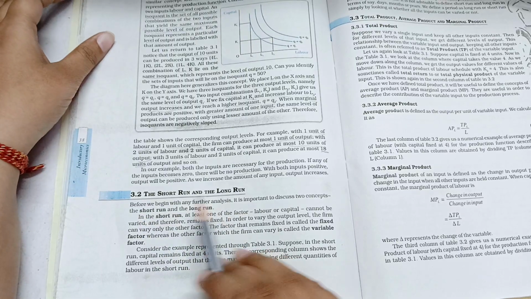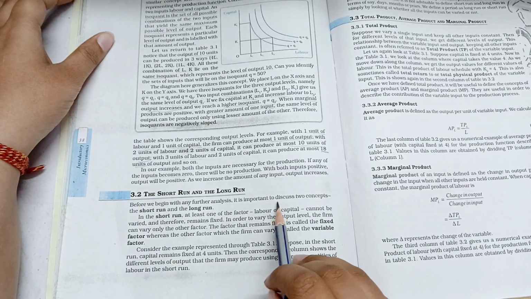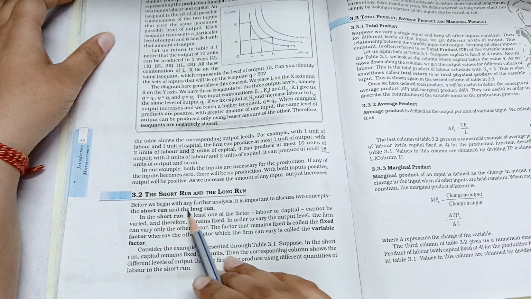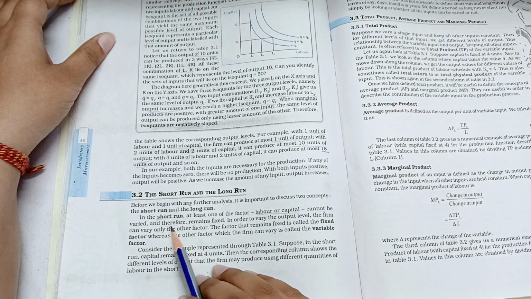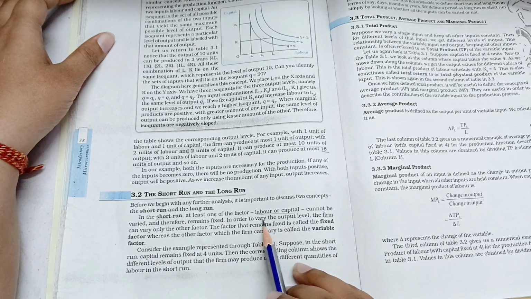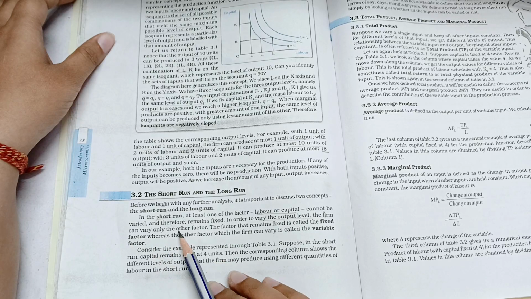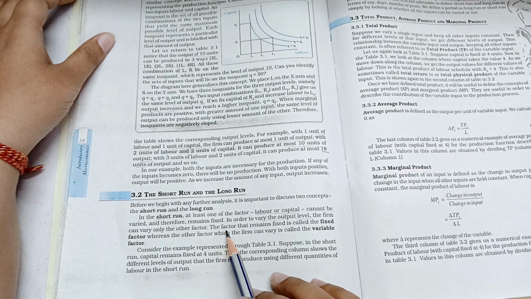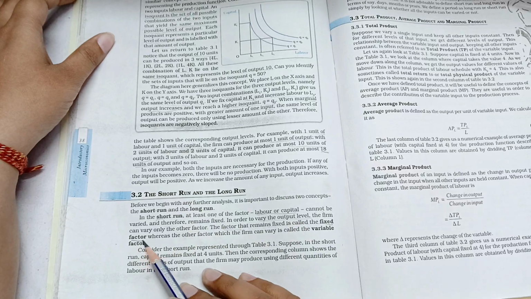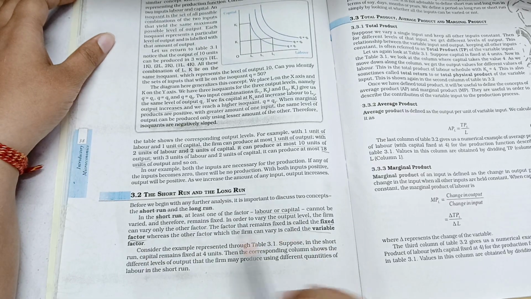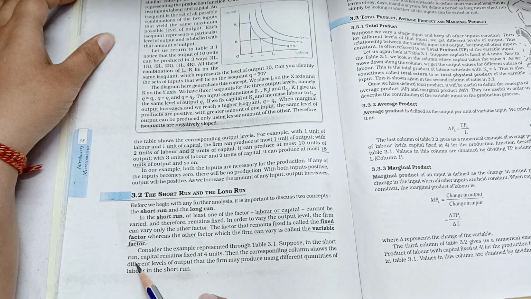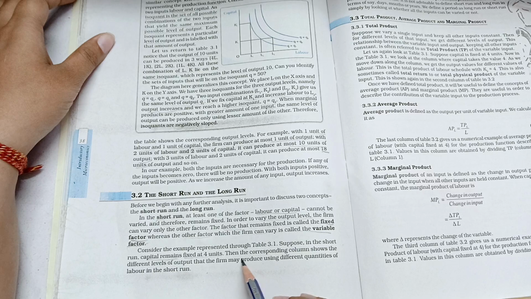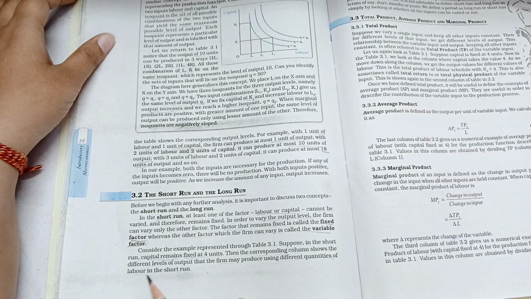The short run and the long run. Before we begin with any further analysis, it is important to discuss two concepts, the short run and the long run. In the short run, at least one of the factors, labor or capital, cannot be varied and therefore remains fixed. In order to vary the output level, the firm can vary only the other factor. The factor that remains fixed is called the fixed factor, whereas the other factor which the firm can vary is called the variable factor. Consider the example represented through table 3.1. Suppose in the short run, capital remains fixed at 4 units, then the corresponding column shows the different levels of output that the firm may produce using different quantities of labor in the short run.